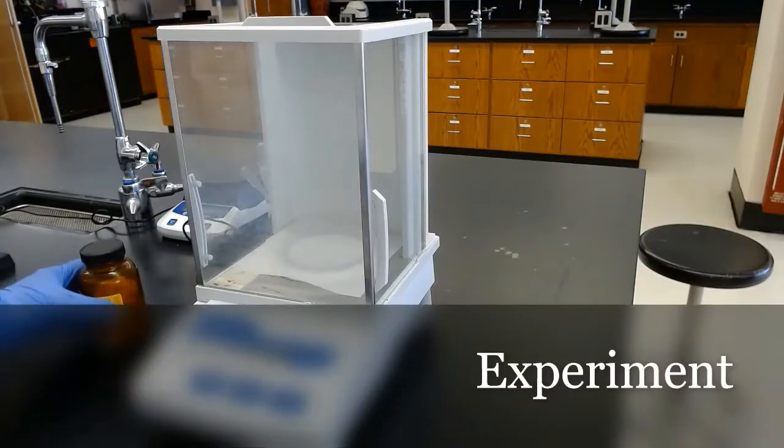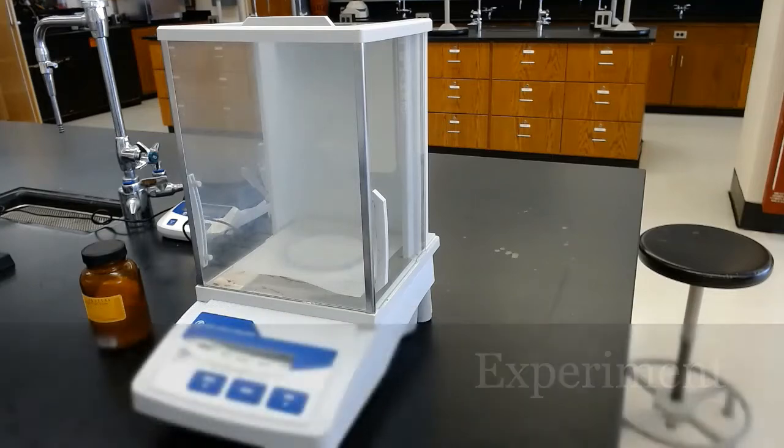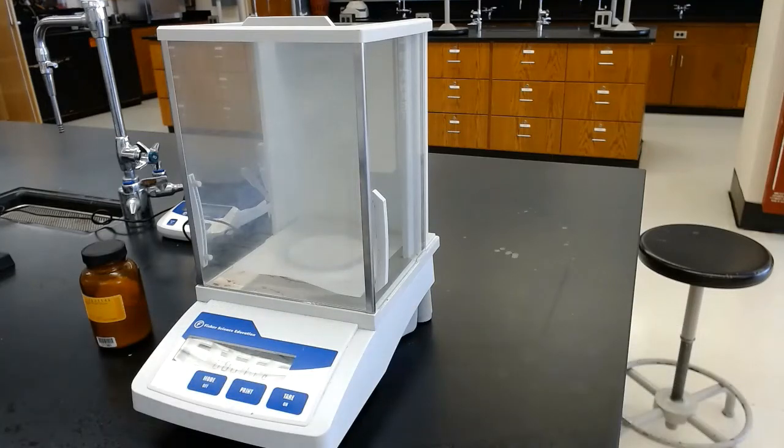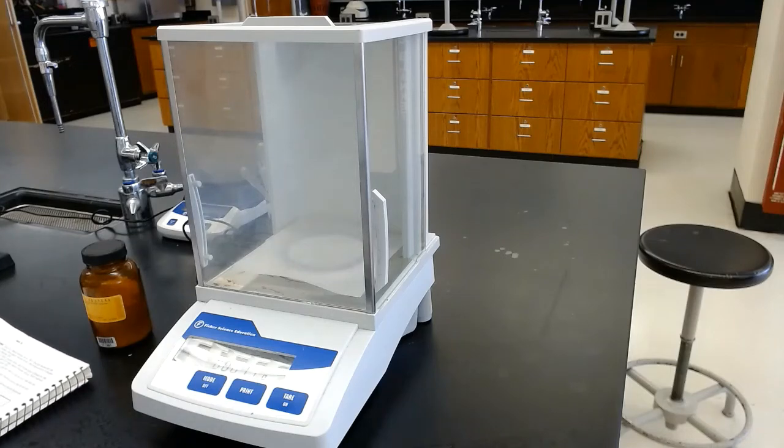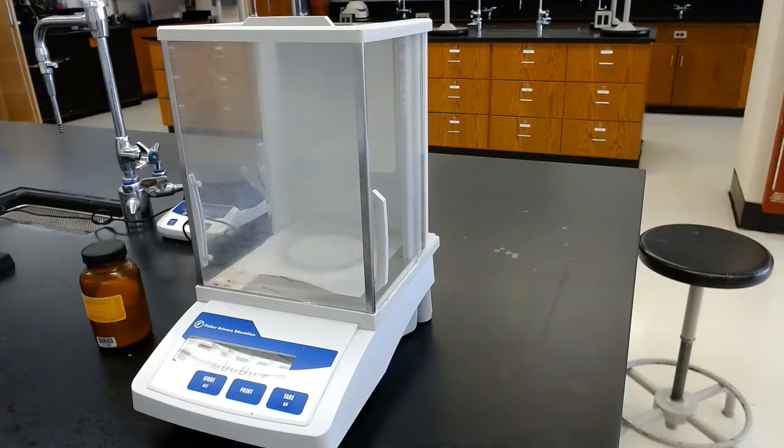Hi everyone, so today we're going to do the Michael reaction involving the reaction of trans-benzylacetophenone, commonly known as chalcone, treated with aniline, and I'm going to describe to you the techniques that are involved.